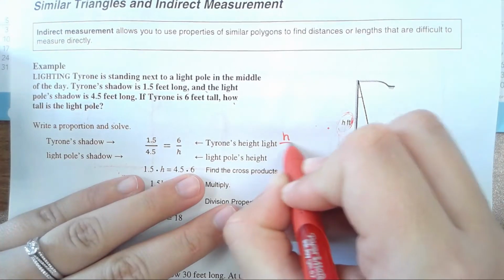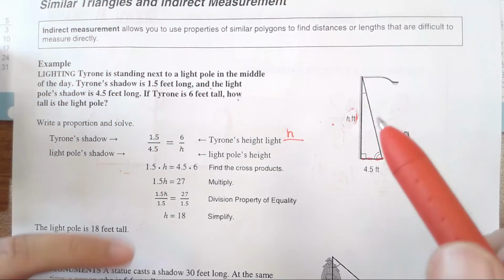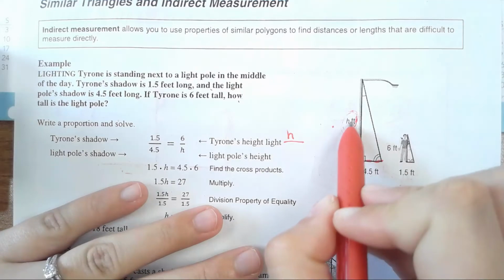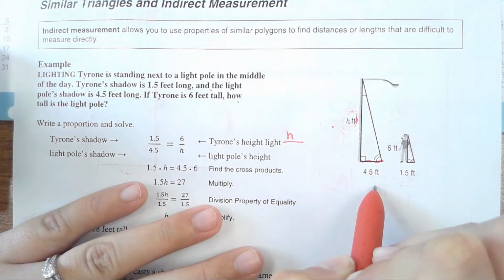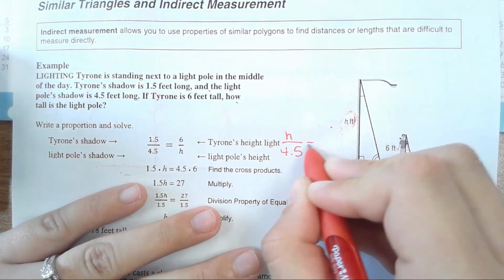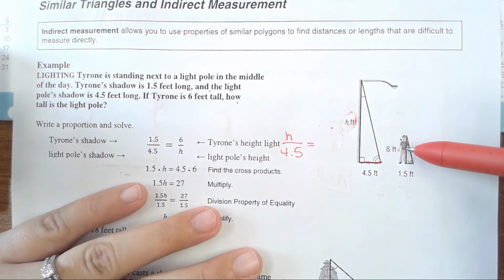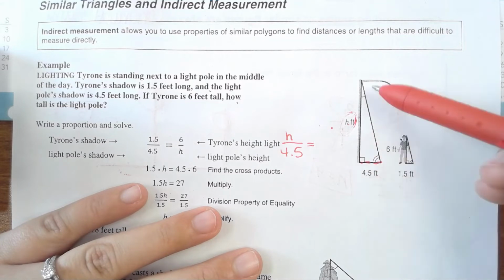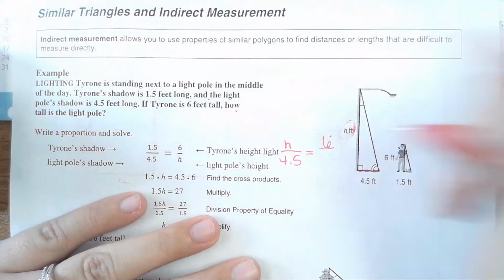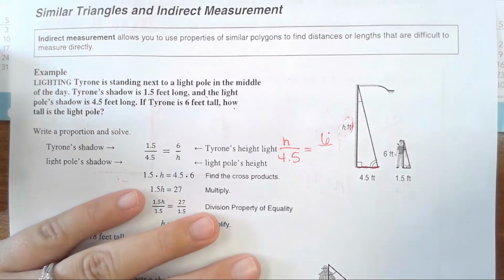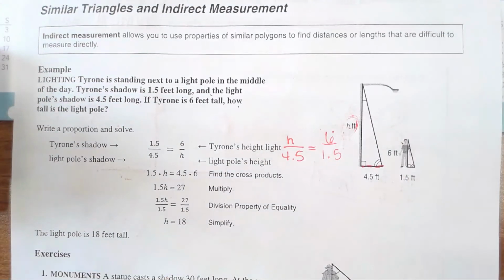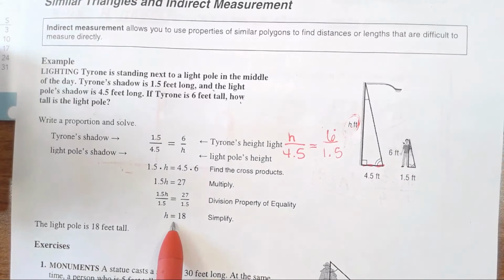So H was your variable, so I would want it to go up here in the top over the number that's on the same triangle, which is 4.5. And then set it equal to the corresponding side. So since H was talking about the height of the light pole, I would want the height of Tyrone up there, so that would be the 6, over his shadow, which was 1.5. Either way, though, you're still going to get the same answer as 18. Okay?